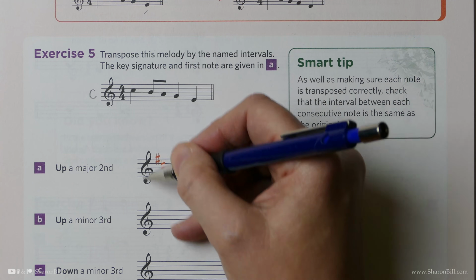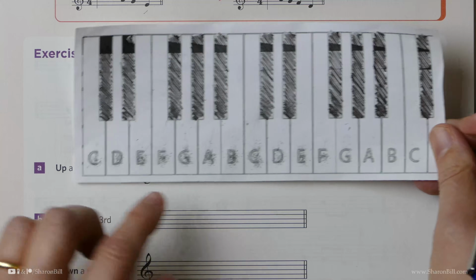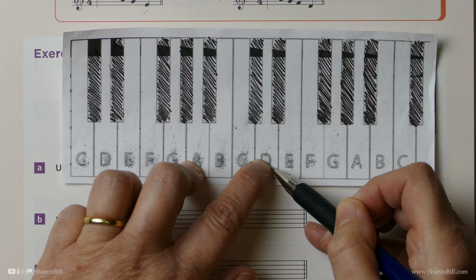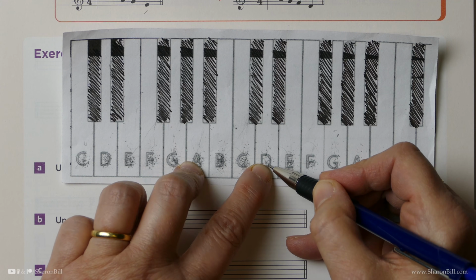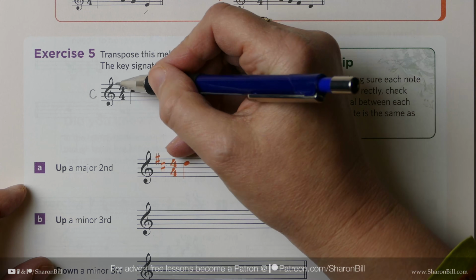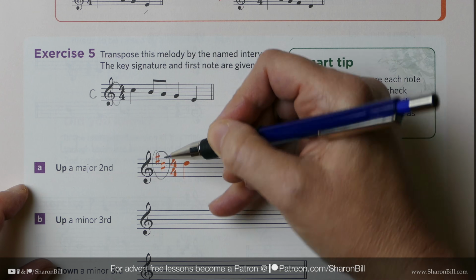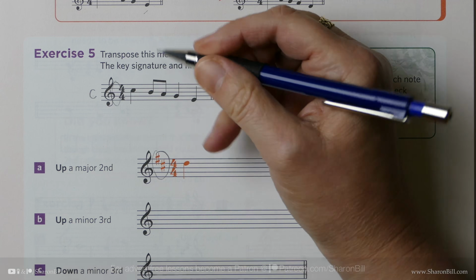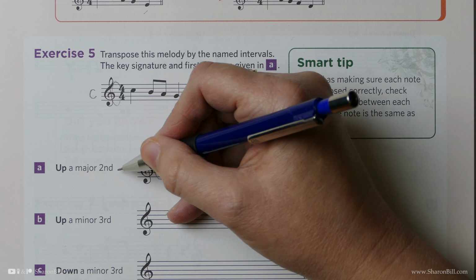So they've given us a start here because we're going up a major second. So from C, a major second, a full step up takes us to D. So we're now going into D major, which means we need a key signature of D major, which is 2 sharps, F sharps and C sharps. So we've gone from C major key signature to D major. And so everything else is kind of plain sailing really. We just now need to make sure that all of the note heads are a major second, 1 step up.